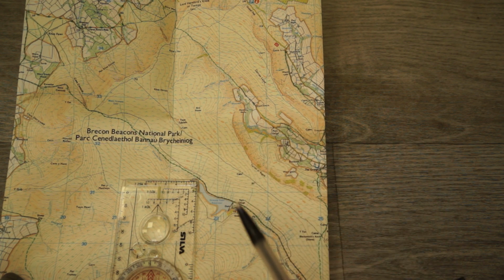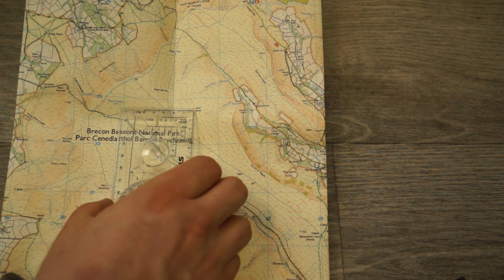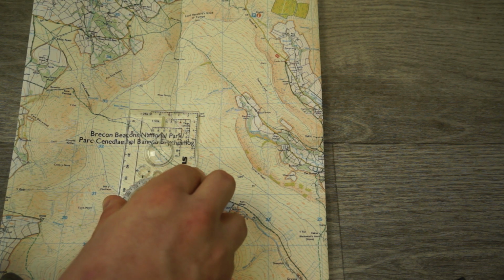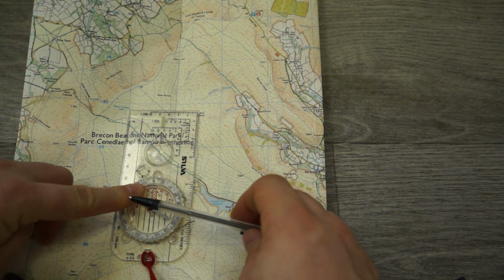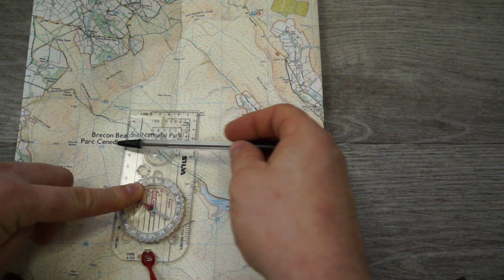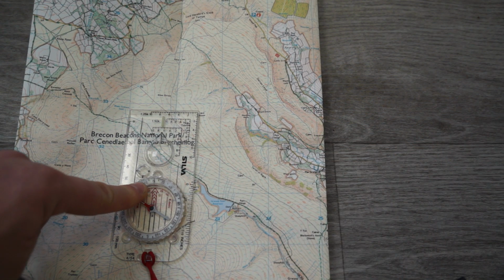I can do this with any position on the map as long as I put the corner in. For example, the birdhouse shown here. I put the corner of the Roma where the birdhouse is. I then move along the corridor, 226 again, and then up the stairs, 328. This is the quickest and most reliable way to give a 6-figure grid reference.